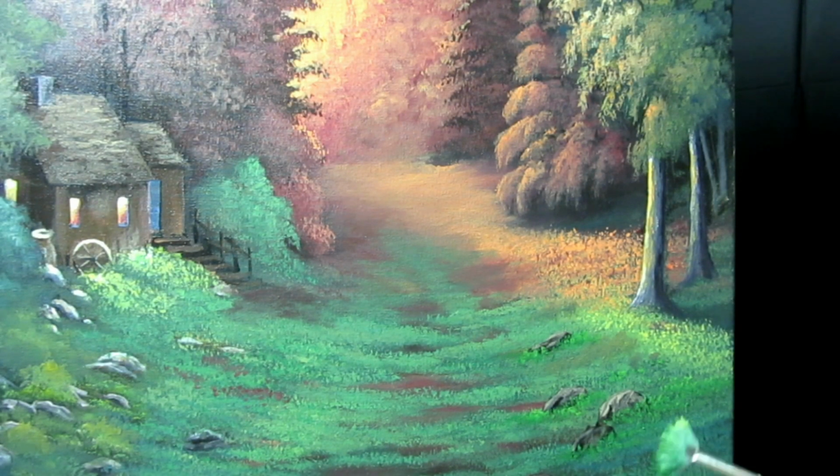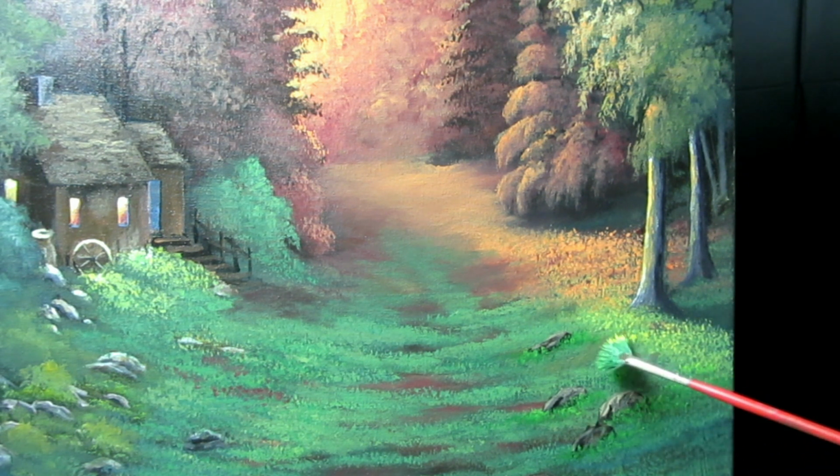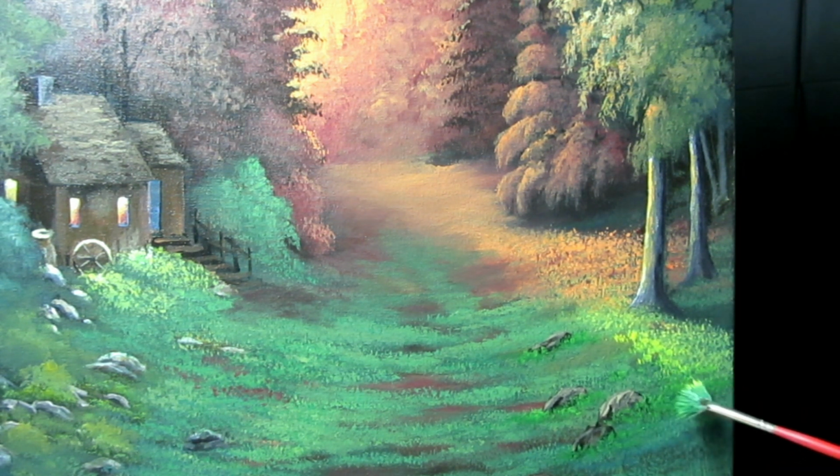And maybe a bit yellow mixed in for this highlighted area as the light is coming through here. A bit yellow mixed in with the green, and we can go ahead, create illusion of light.